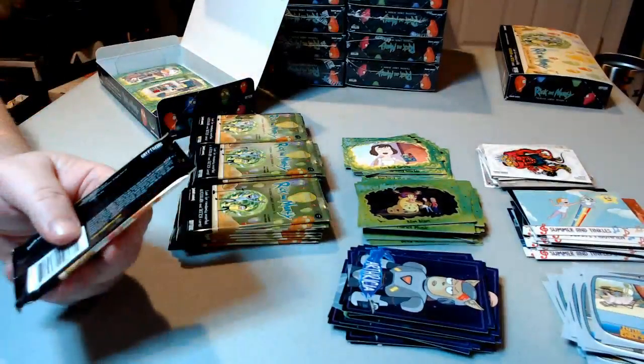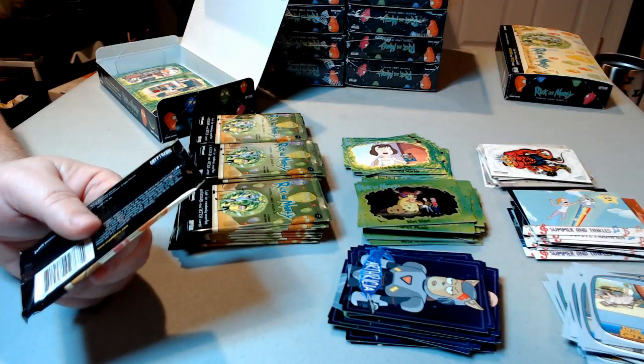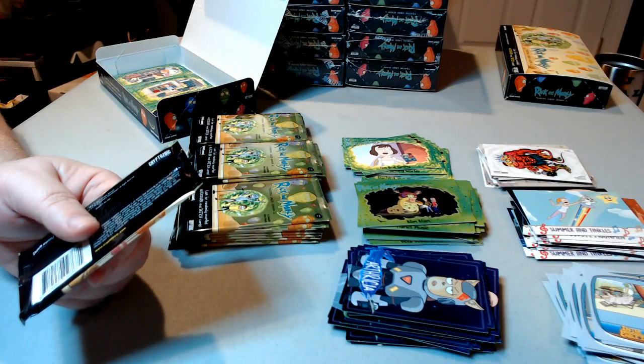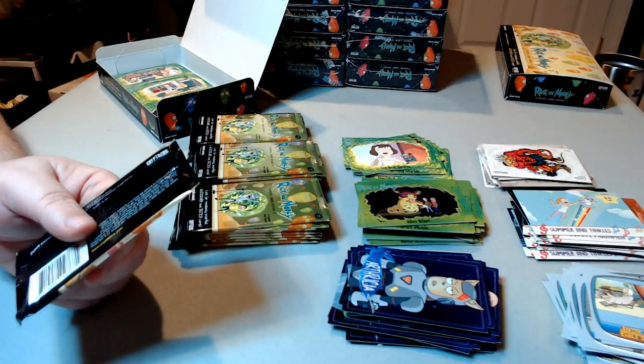You know what, on the checklist, for the totally fabricated, did they put on which ones are the short prints? They did not. Not on Cardboard Connection, at least.